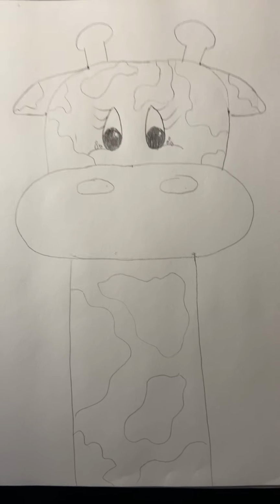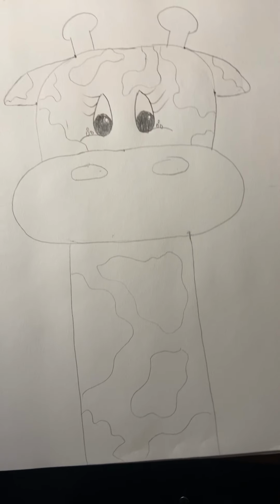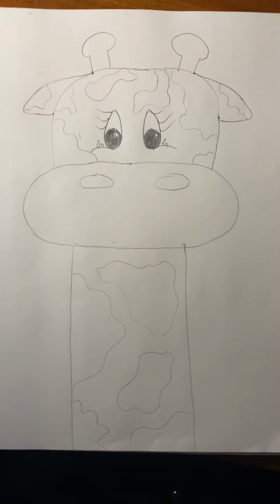Okay, so really, that's all there is to him. He's really not that hard. Okay, so again, it's just a matter of using our curved lines, our straight lines, our wavy lines, and then some color.